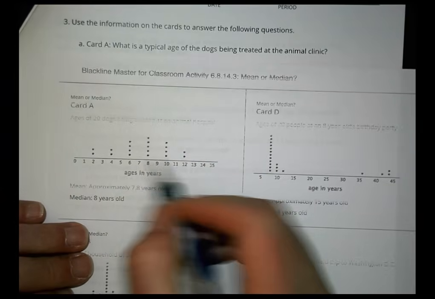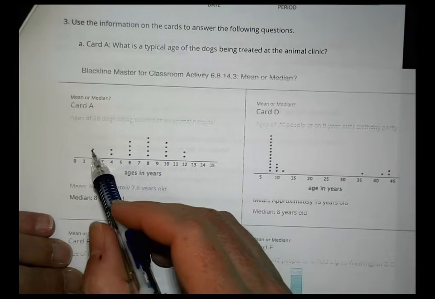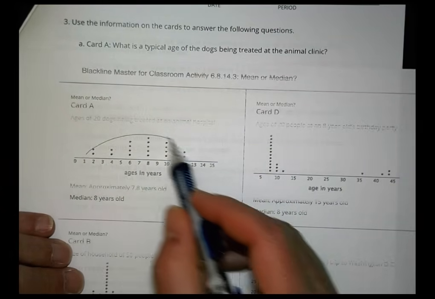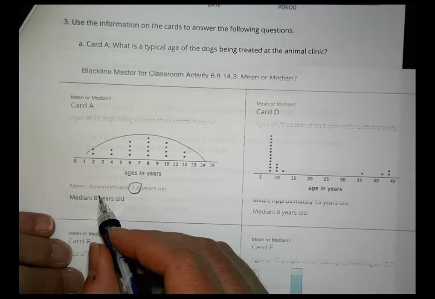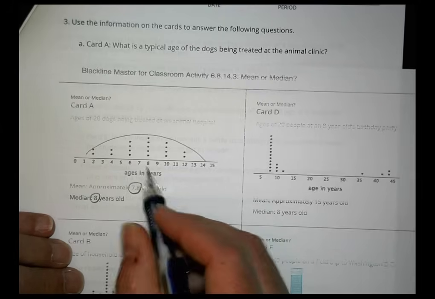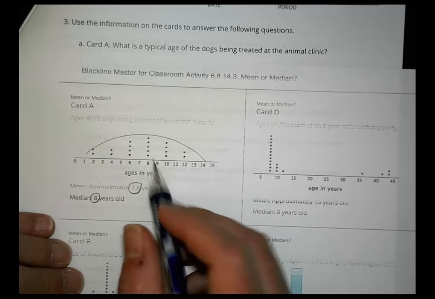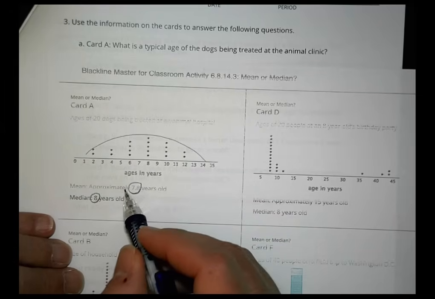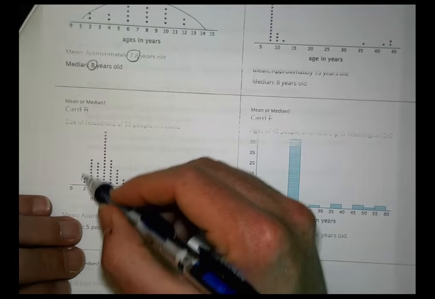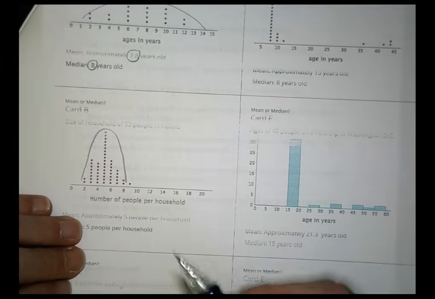Here's card A. Card A is here, and it's talking about the dogs. And in card A, we see that it's pretty symmetrical. We see that the mean is 7.8 and the median is 8. So I would group A with one group of things that are kind of in symmetry, and they have similar means and medians. That's group A. Group B, we can see, is also symmetrical, a little tighter there, but it has some symmetry.